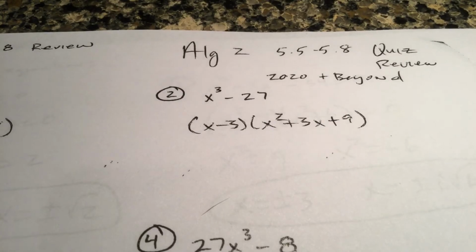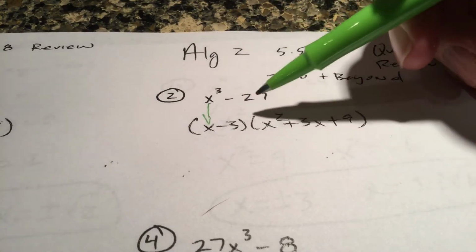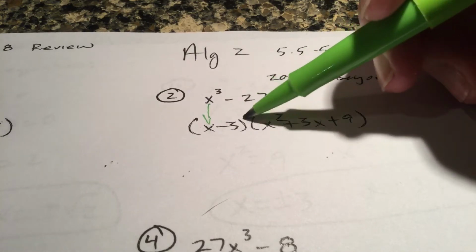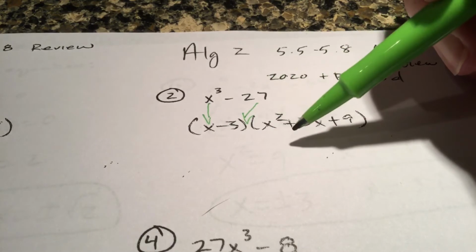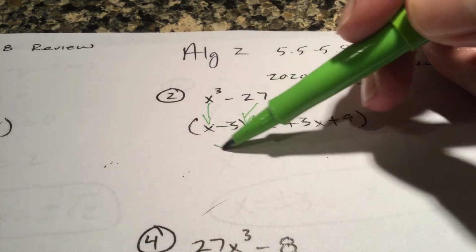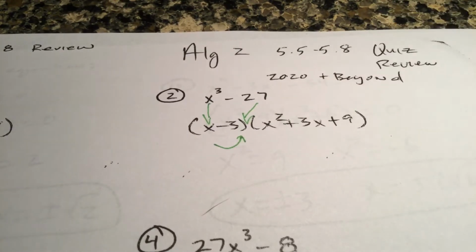On number 2, take the cube root of x to the third, that's x. Take the cube root of 27, that's 3. You've got x minus 3. Then take x and square it. That's a negative, so the opposite sign is positive. x times 3 is 3x. Negative 3 squared is 9.